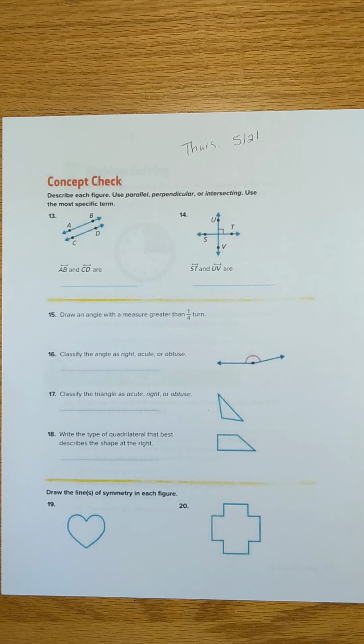The directions say describe each figure. Use parallel, perpendicular, or intersecting. Use the most specific term. So we're just looking at the lines that are given and we're deciding what they are. Are they parallel lines? Are they perpendicular? Or are they intersecting? So look at number 13.